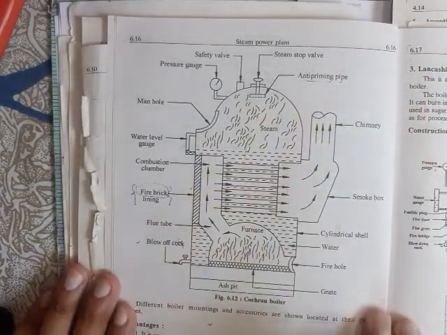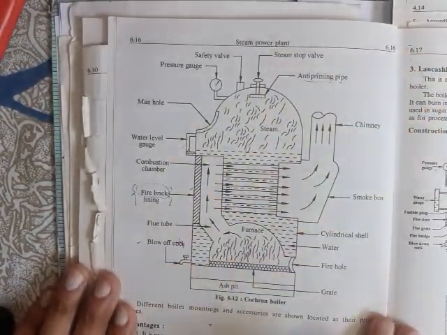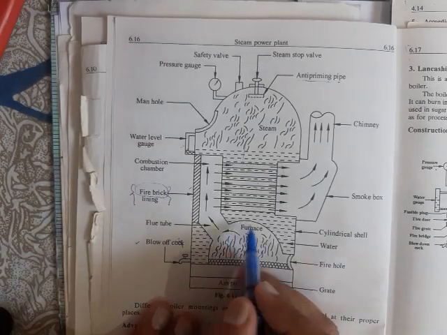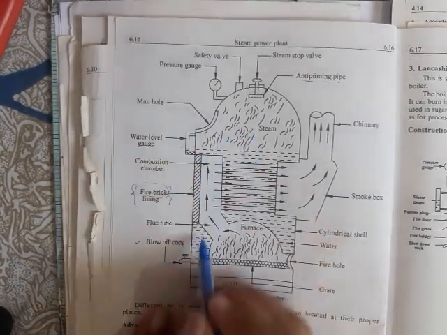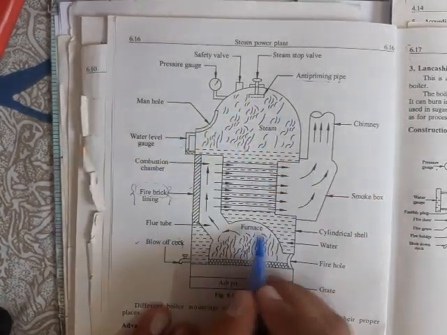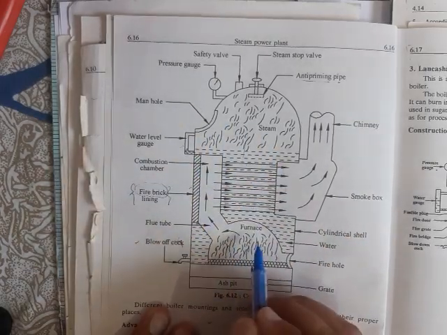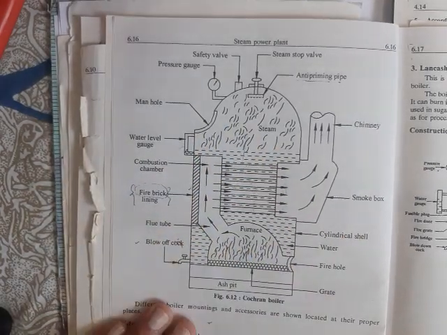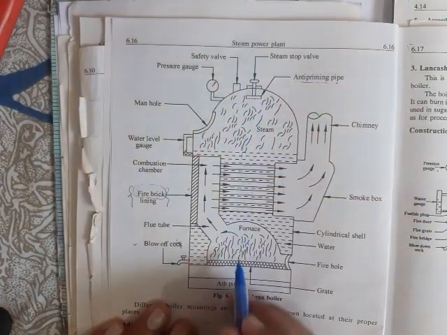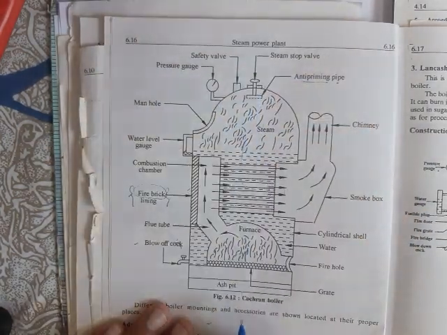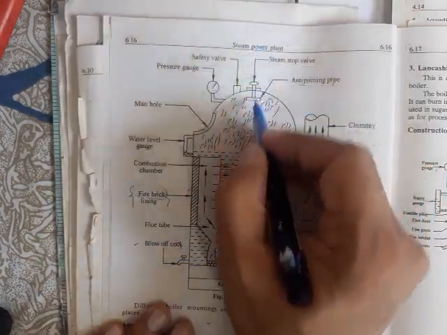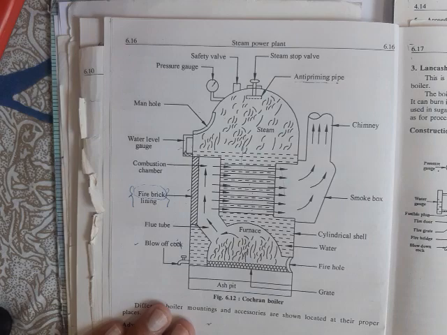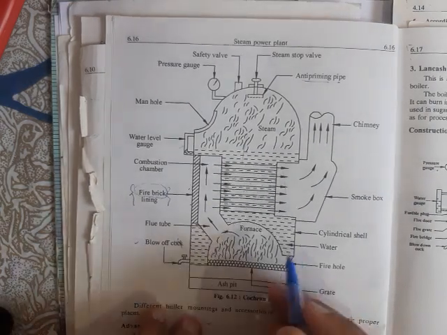If you go into the classification of the boilers, then you will find that Cochran boiler is a kind of internally fired boiler, where the furnace is provided within the boiler shell. The furnace is provided within the boiler shell, therefore it is an internally fired boiler. The next important point, please note, it is a vertical axis boiler. It is an internally fired boiler because furnace is provided within the boiler shell. It is a vertical axis boiler. I think clear.